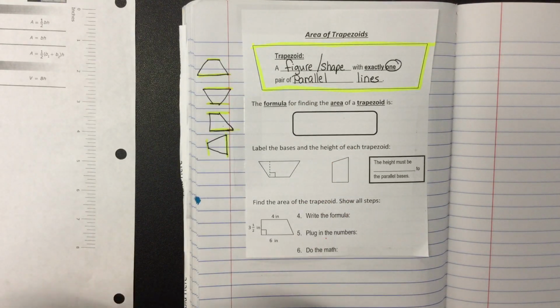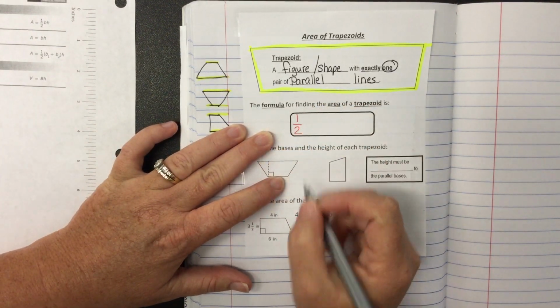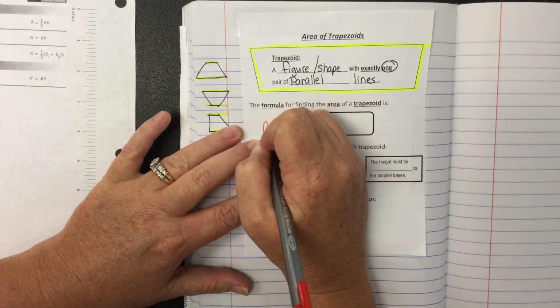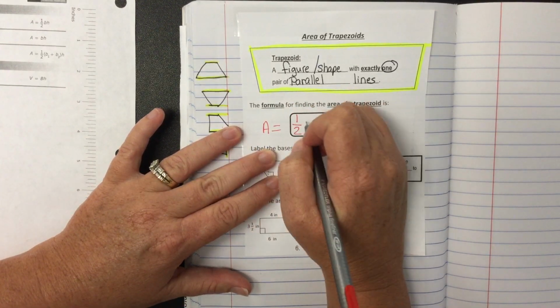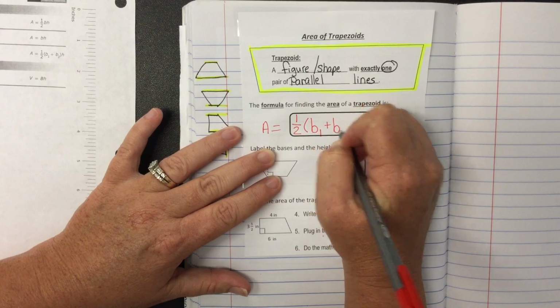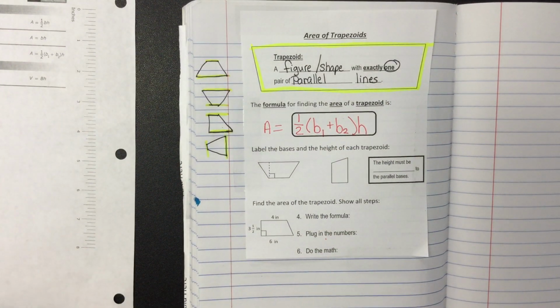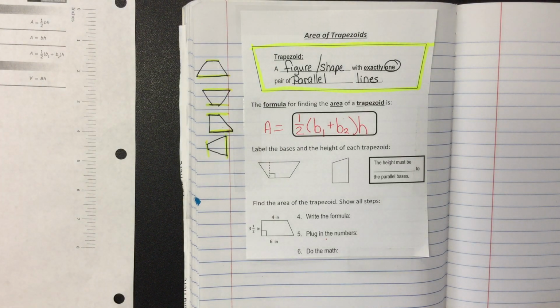I'm going to write that out. 1/2 B1 plus B2 and this H. Whew, that looks kind of difficult. I know that was actually a question on your benchmark test, and some of you said, Miss Armstrong, I had no idea what a B1 and a B2 was, so I didn't know what to do.